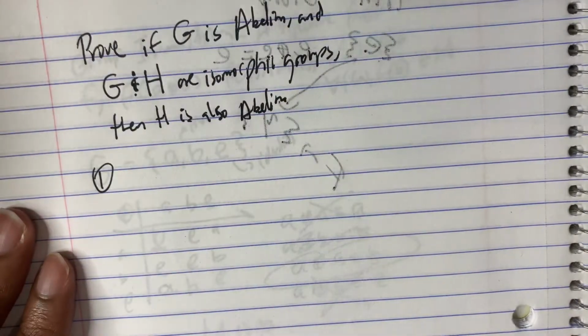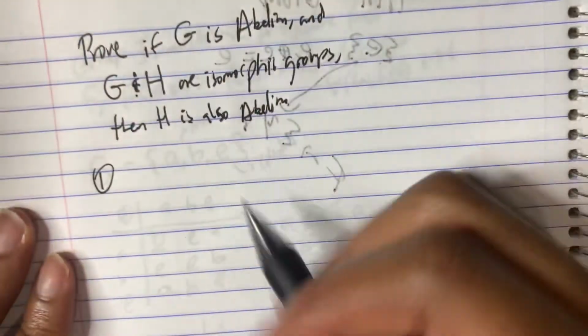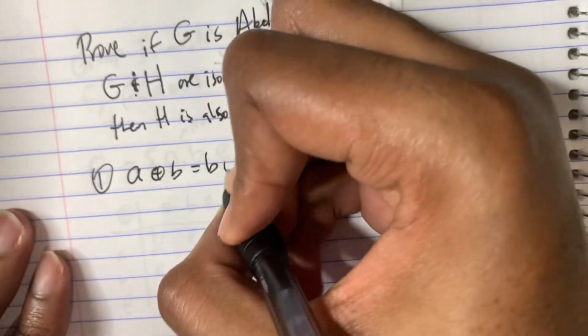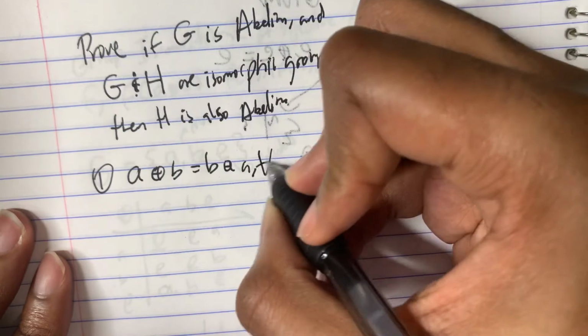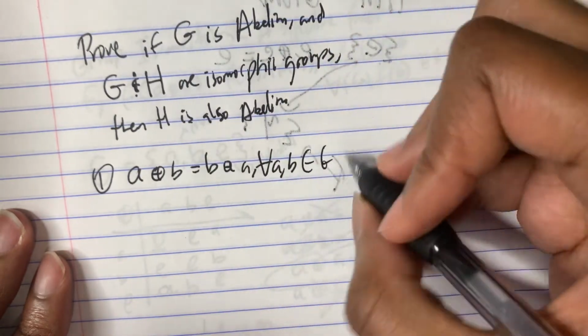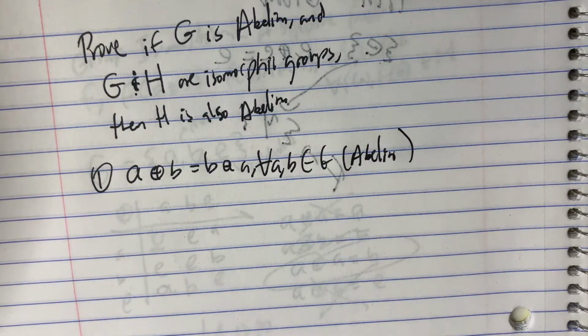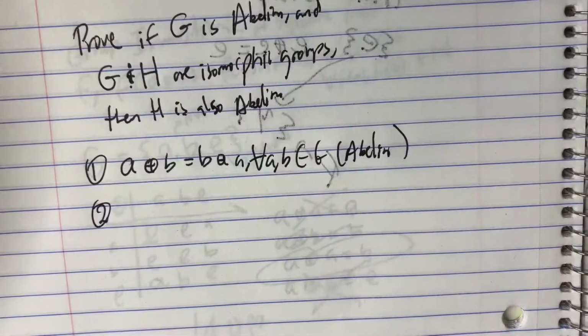First of all, what is abelian? Well, abelian just means that A operated with B equals B operated with A for all A and B in G. Basically, elements commute under the group operation. Second, what do we do now?